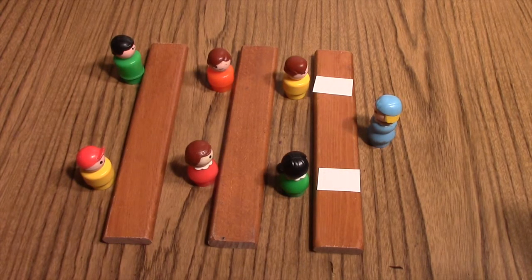So this is the compound writing version of the teamwork game that goes with lesson 15.